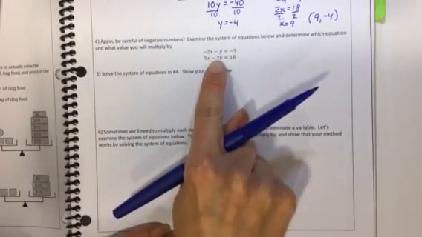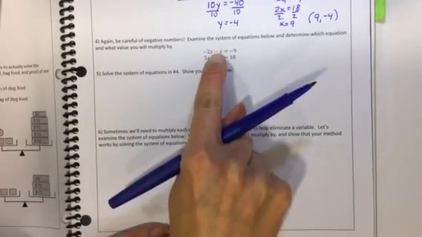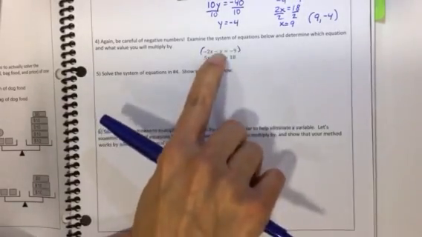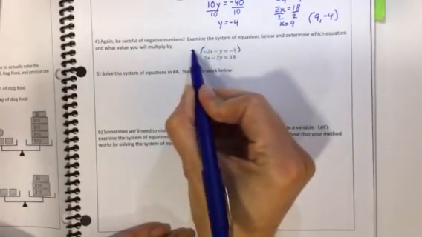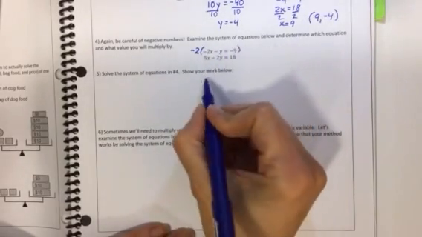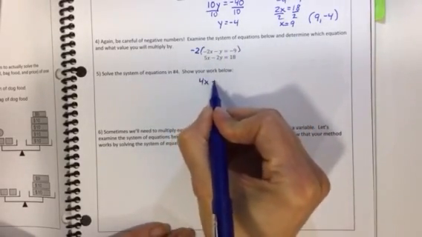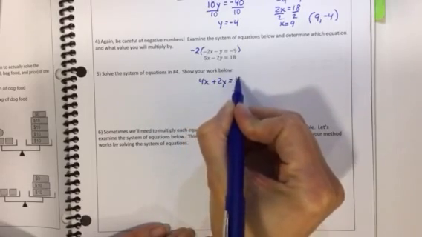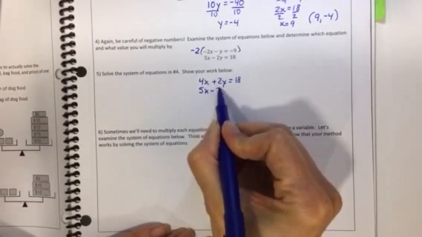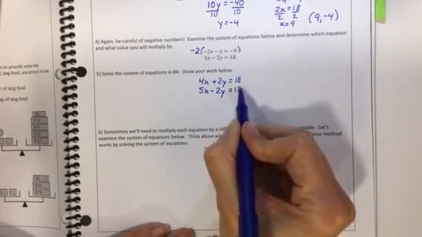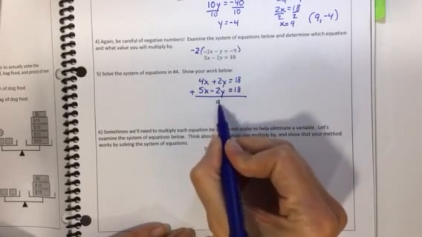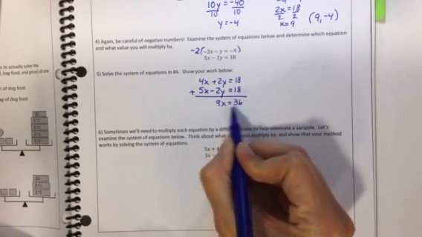So if this is already a -2, it would be great if this was a +2. So Miss Reynolds, what do I need to multiply by to make this y become a +2? I say by -2. Yep. Distribute. I'm going to put my new answer down here. I get 4x plus 2y equals 18. So I distributed that negative all the way through. And then I had my second equation that didn't change. And now I can add these together. My y's cancel. That gives me 9x equals 36.